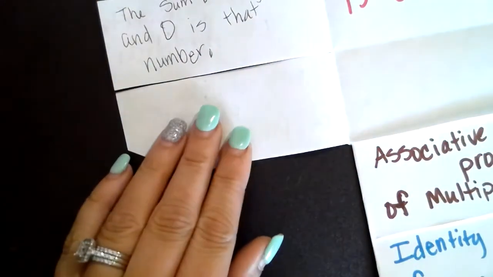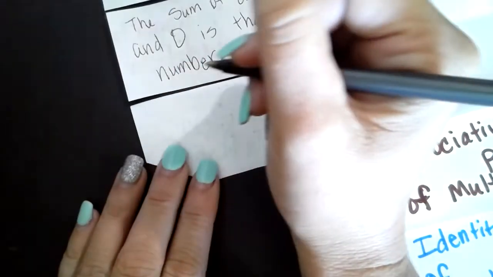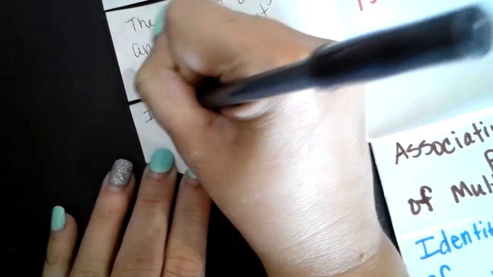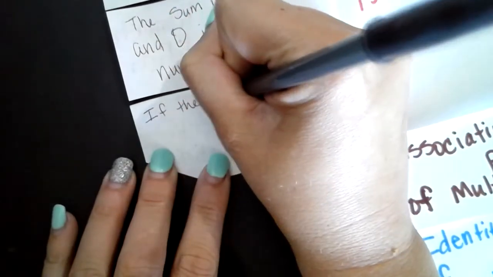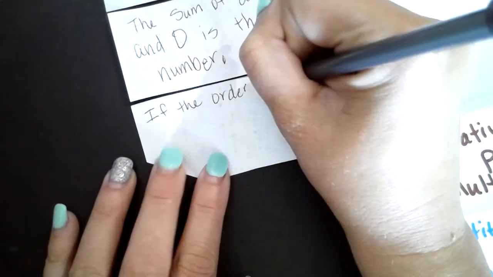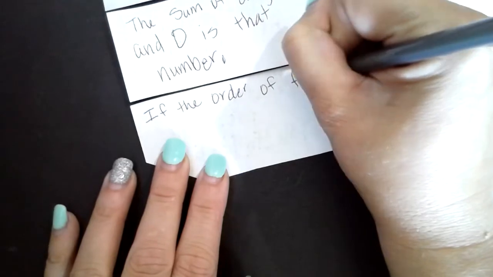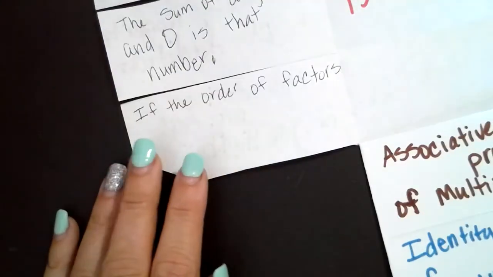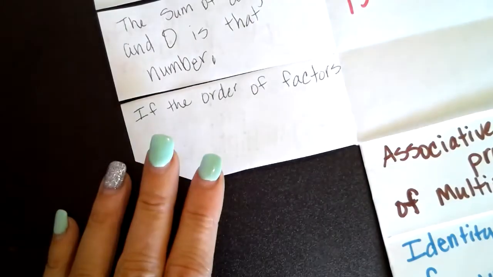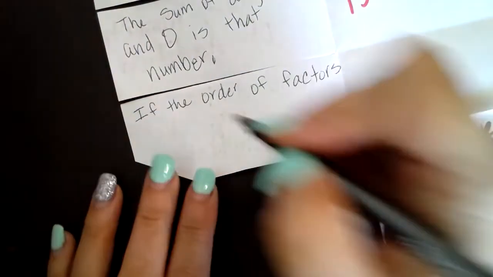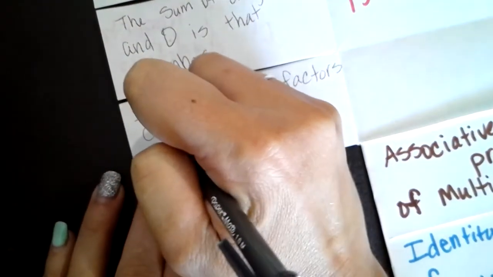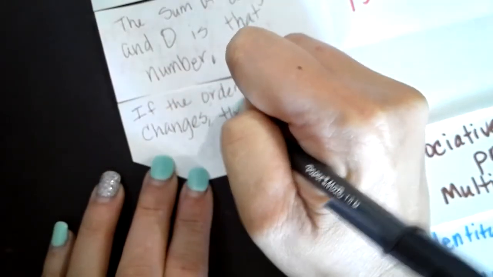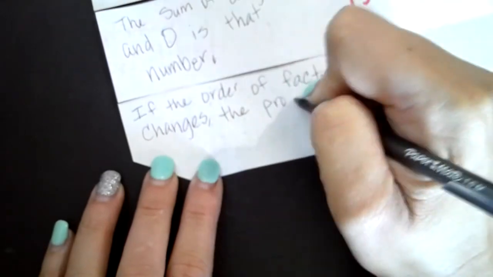Okay, that takes me to commutative property of multiplication. Open that up. Commutative property of multiplication says, if the order of factors, well, I need to know what factors are. Remember, factors are the numbers we're multiplying to get a product. So if the order of factors changes, the product stays the same.